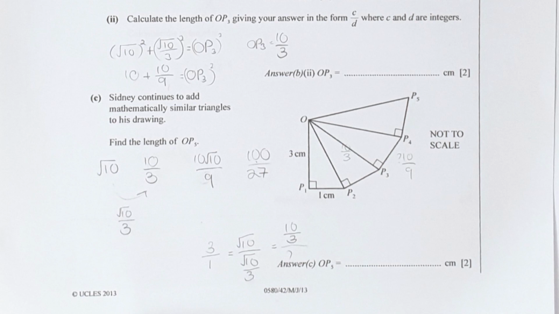So I multiply 10 with square root 10 over 3, I get my OP4 as 10 square root 10 over 9, and the next one multiply by square root 10 over 3 again, you will get your final answer as 100 over 27.